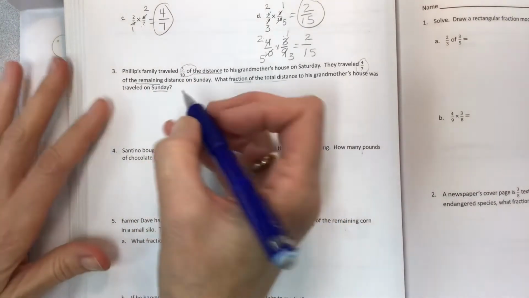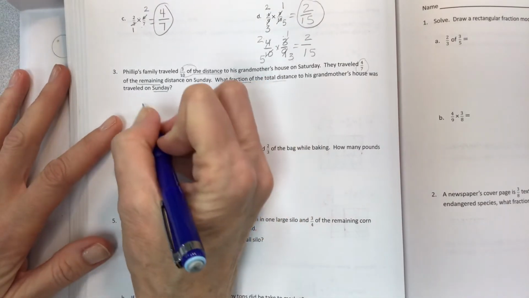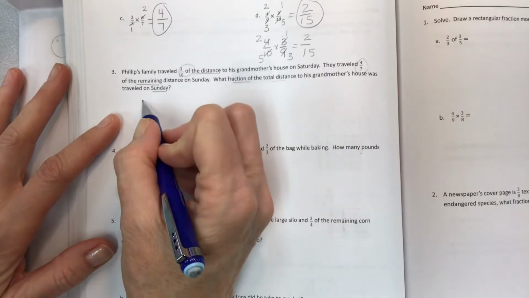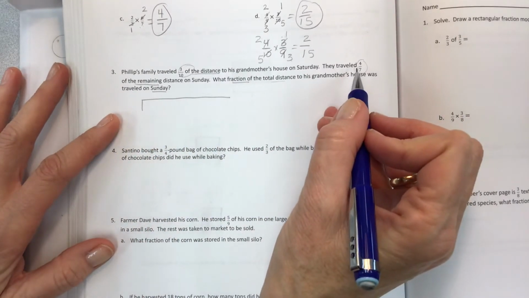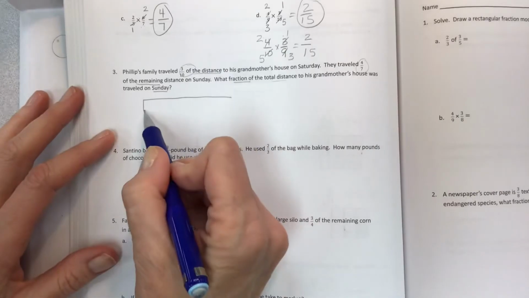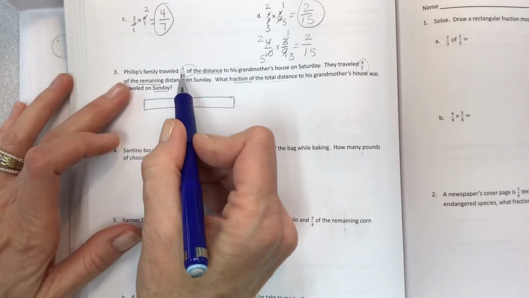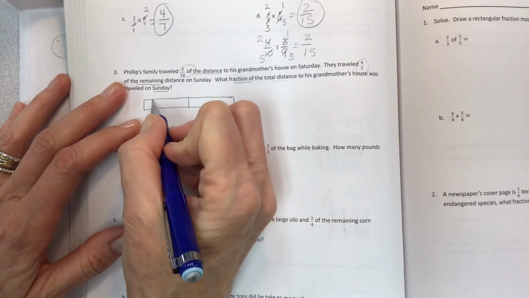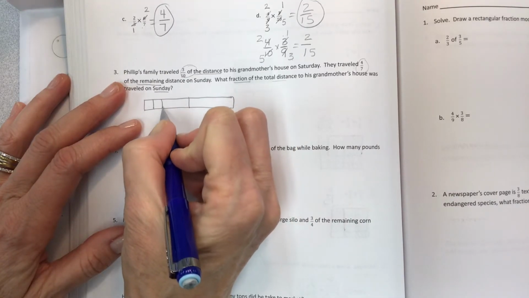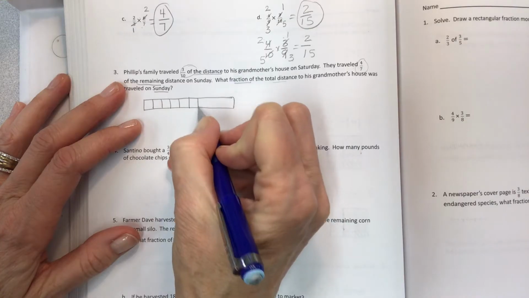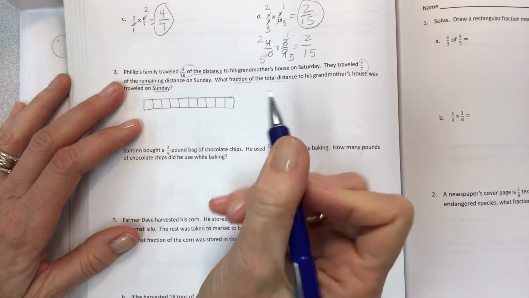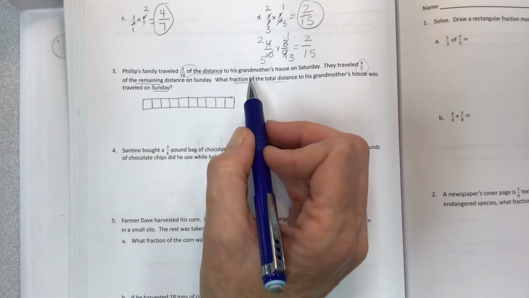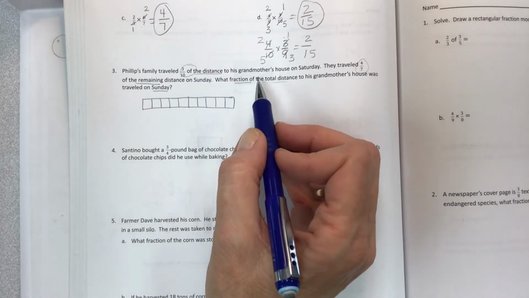So let's make a tape diagram because that will always help you. When you look at the first day, okay, don't forget the remaining is going to be a different piece. So we want to just put together our first day in 10 pieces. So split it in half and then do 5 on each side. 1, 2, 3, 4, 5, 6, 7, 8, 9, 10. And then let's mark out the 3/10 to the distance on Saturday.